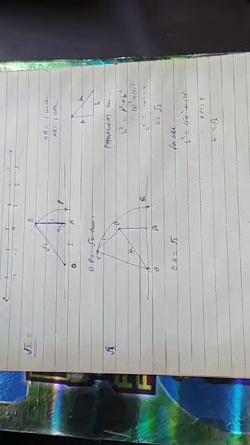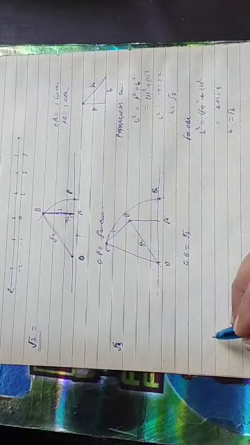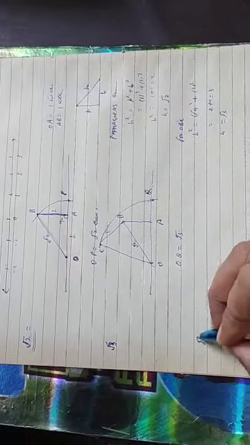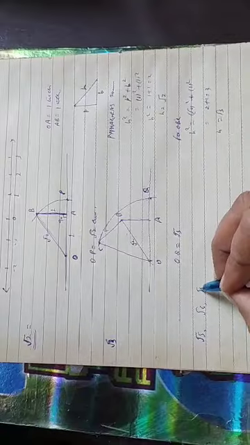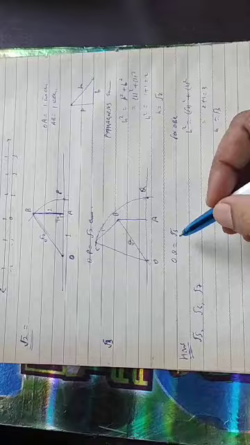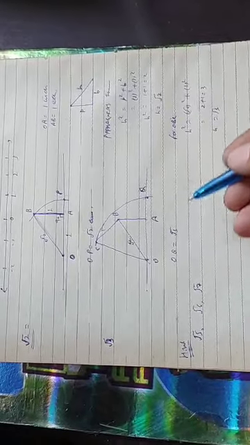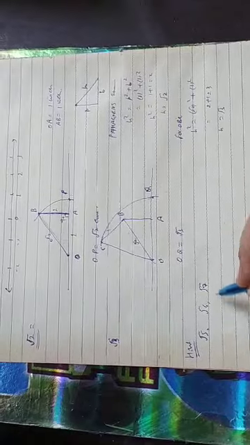In this way you can draw the numbers. Today's topic is this much. I am giving you some numbers: under root 5, under root 6, under root 7. This is your homework, and these will be drawn with the help of pencil, scale and compass, that is, with the help of a geometry box.